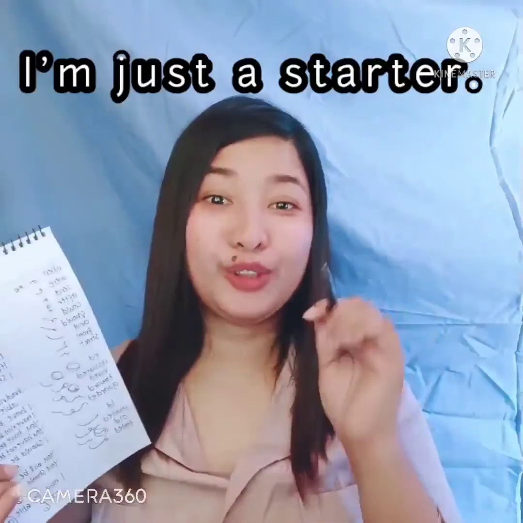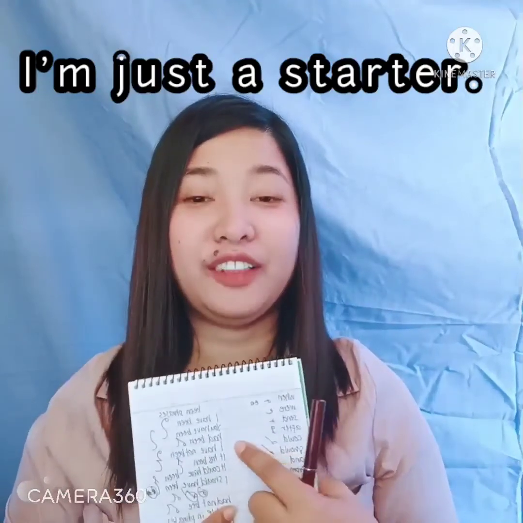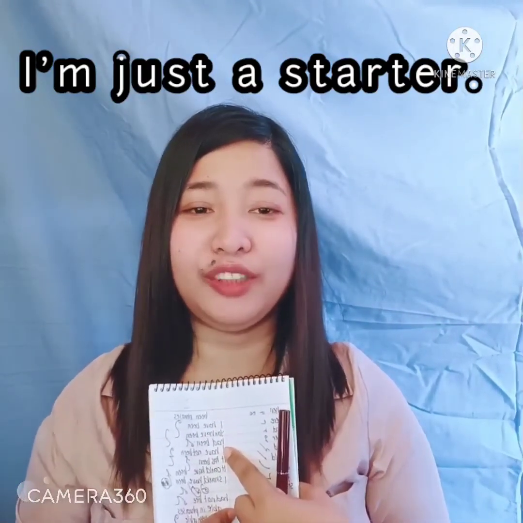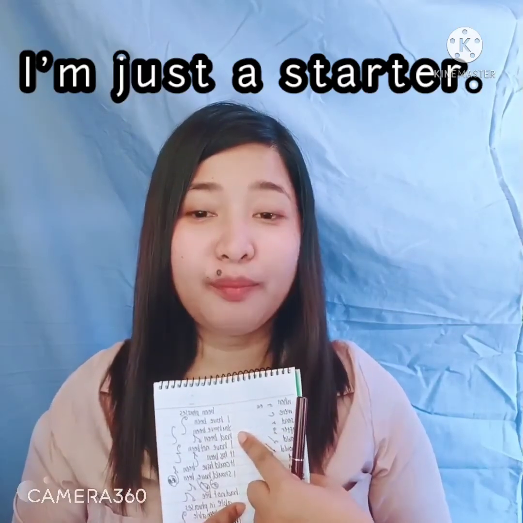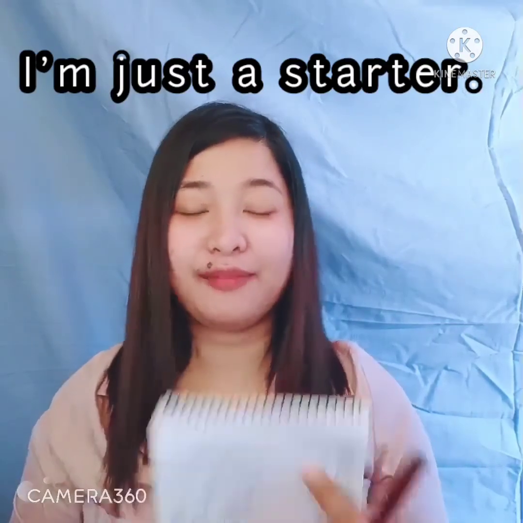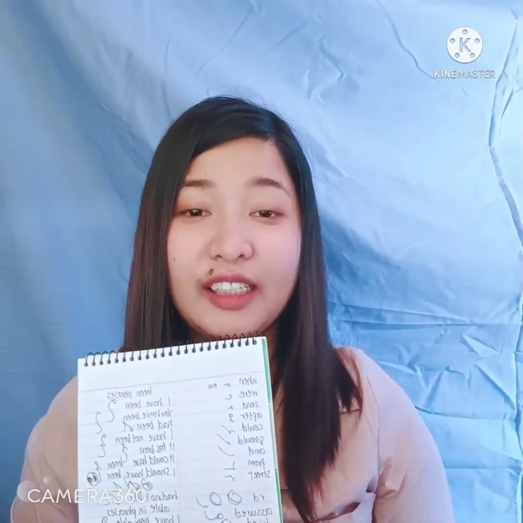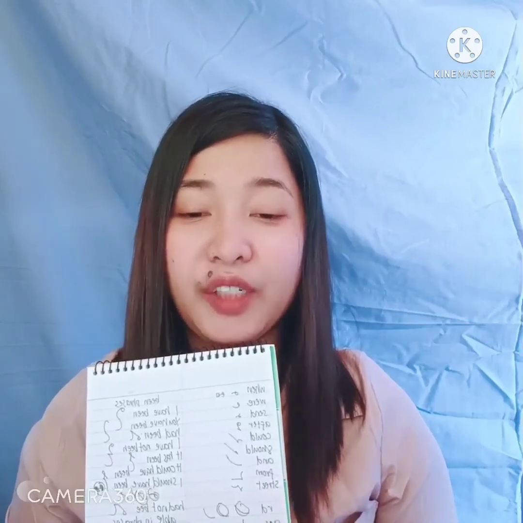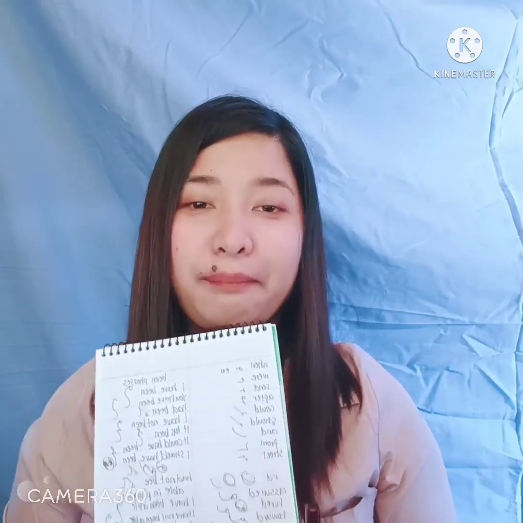So, those words, guys, are what I've learned in stenography. Disclaimer, guys, I'm not yet good in writing, so I hope you understand if I have mistakes. And always remember, guys, that in writing stenography, we need to fully understand the words, and we need to have a lot of patience and understanding.